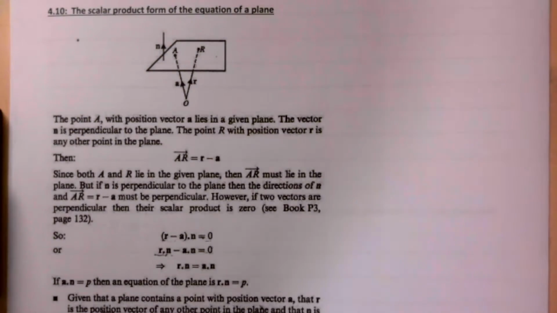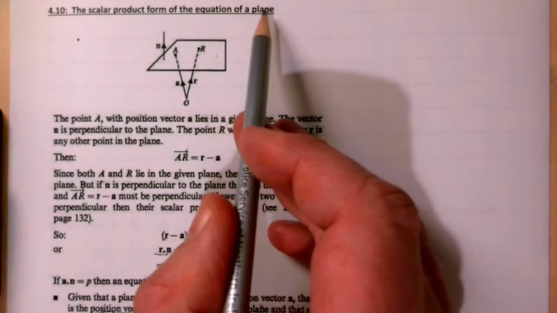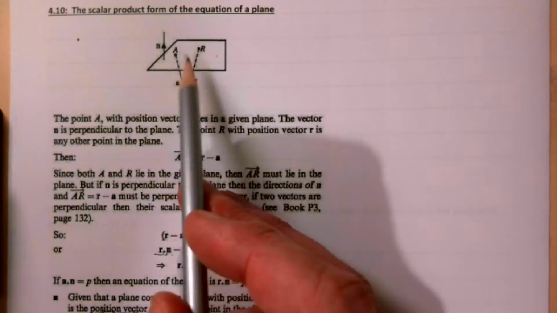This is A-Level Further Pure Maths. We're in Unit 4, looking at vectors, and this is 4.10, the scalar product form of the equation of a plane. So here's our plane here.